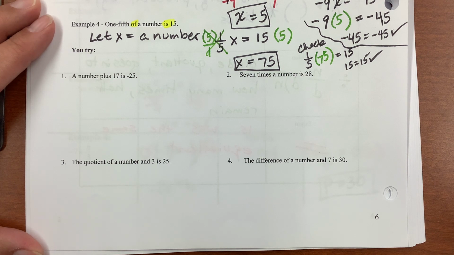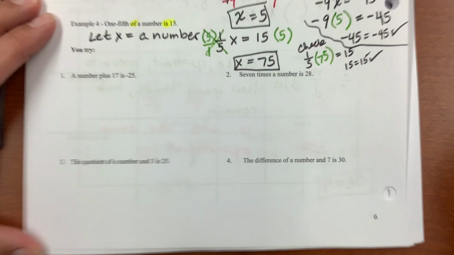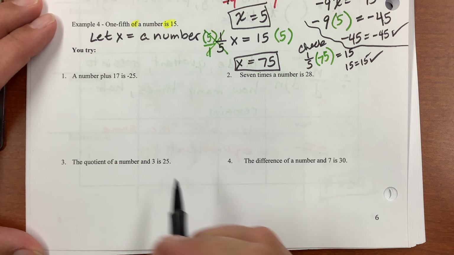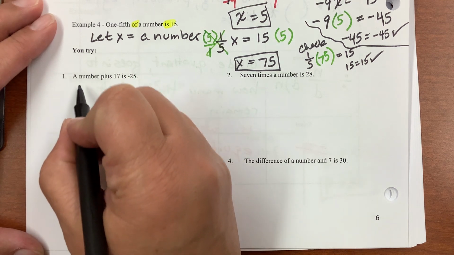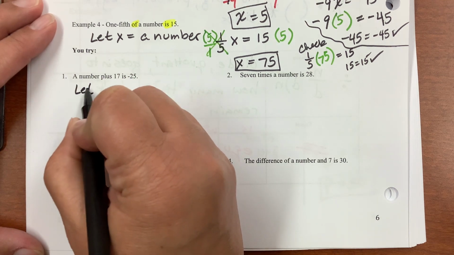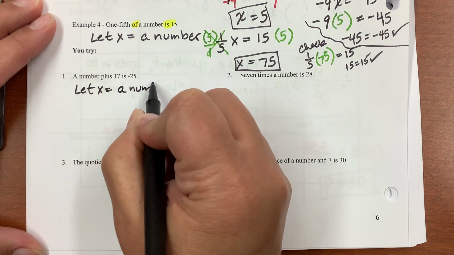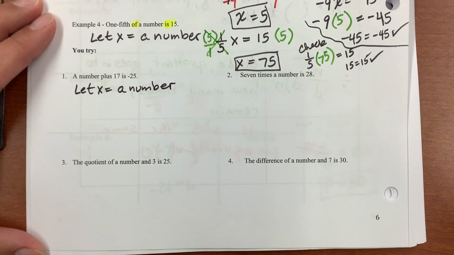So let's start on page 6 and review some problems. All right. A number plus 17 is negative 25. That one is kind of easy because it says plus in it. So let x equal a number. Remember, if you don't put that let statement, you're going to get points off your test. Just have to have a let statement.